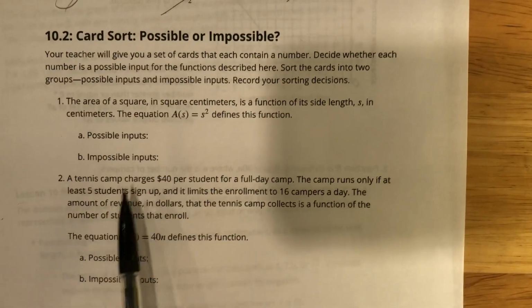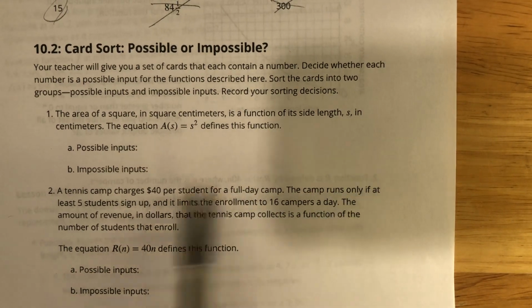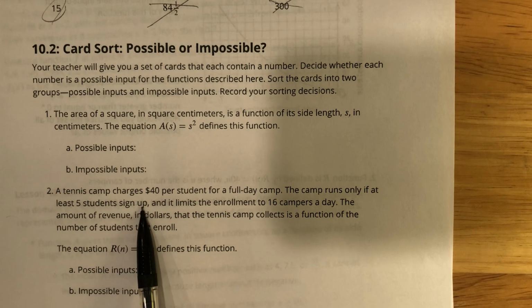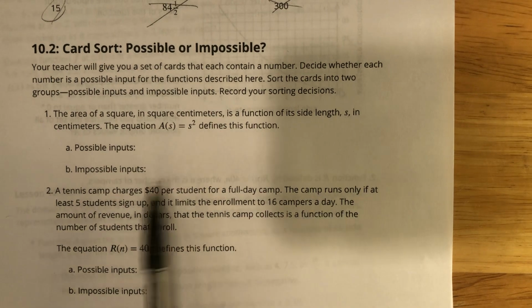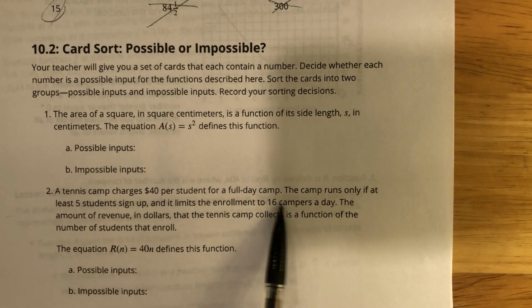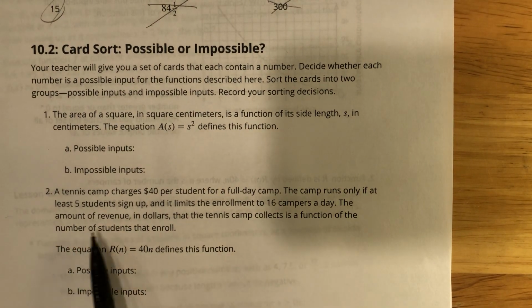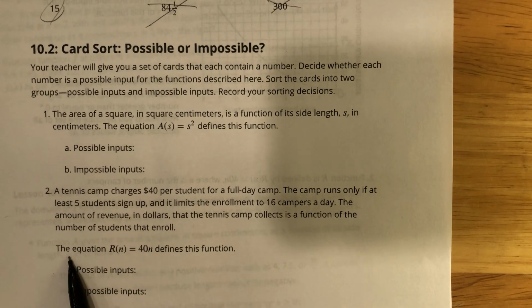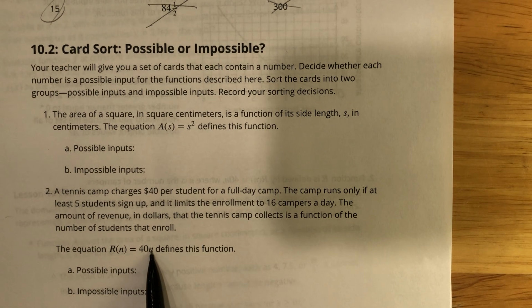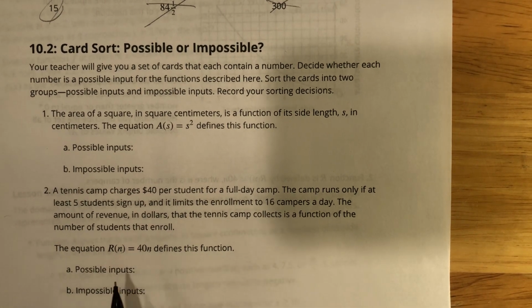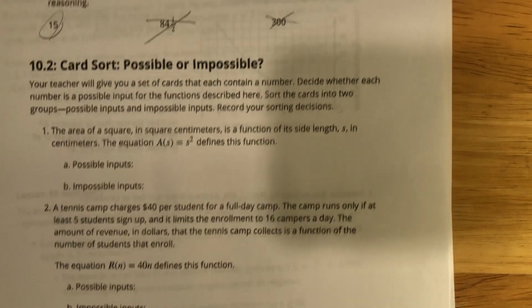Number 2, a tennis camp charges $40 per student for a full day camp. The camp runs only if at least 5 students sign up, and it limits the enrollment to 16 campers per day. So that means we need at least 5, can't be more than 16. The amount of revenue in dollars that the tennis camp collects is a function of the number of students that enroll. The equation revenue equals 40 times the number of students defines the function. So what are possible numbers for amount of campers, and what are impossible numbers for the amount of campers? That's what number 2 is asking.